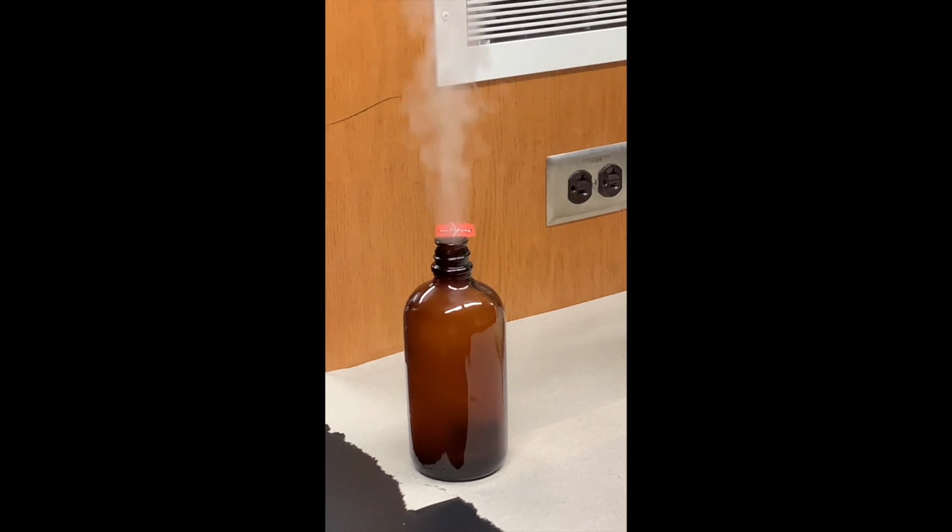And if we rotate it, you can see that there's a very large column of steam coming out of this reaction. So the catalyst increased the rate of reaction, and we formed not only oxygen gas, but visible water vapor from the exothermic reaction where heat was released.